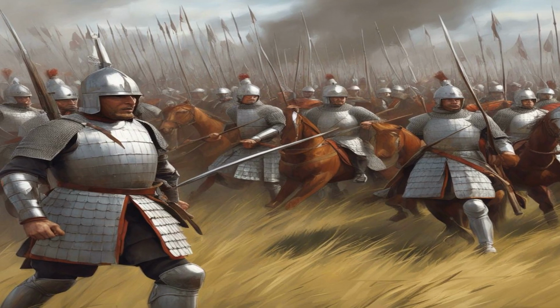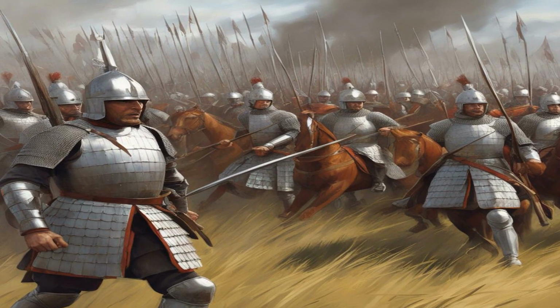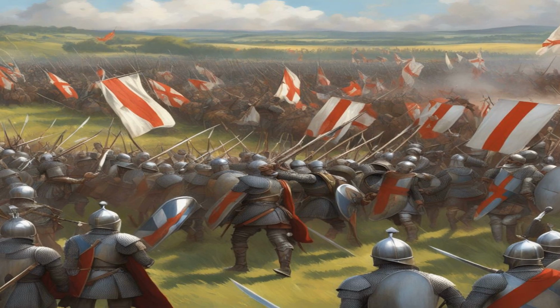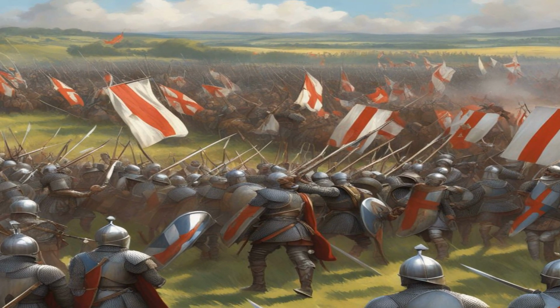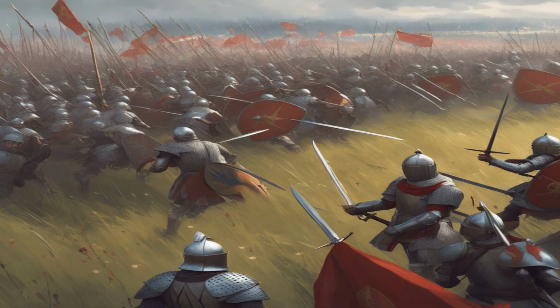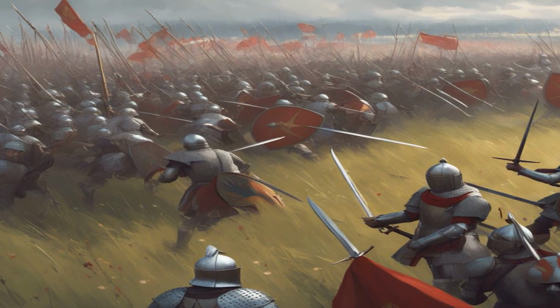It's estimated that of the approximately 16,000 English infantrymen, only around a third survived, resulting in roughly 11,000 casualties. The English chronicler Thomas Walsingham reported that 700 English men at arms were killed, while another 500 were captured for ransom. In contrast, the Scottish losses were comparatively light, with only 2 knights among those killed.